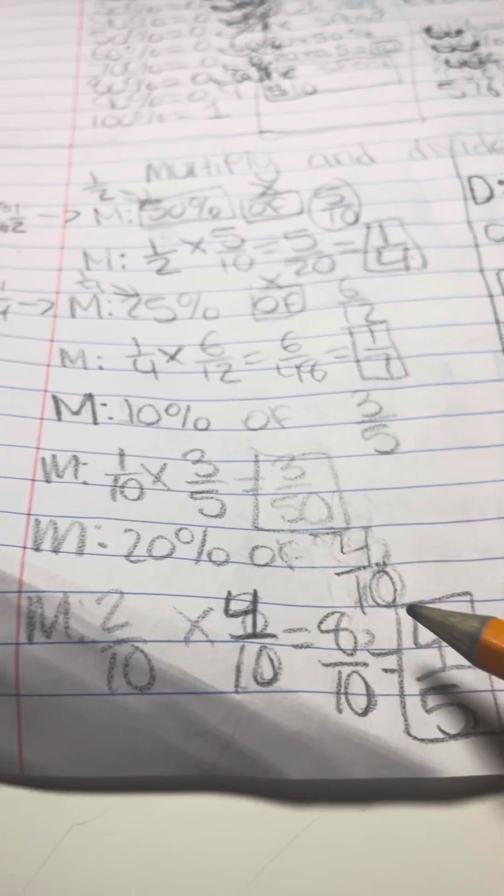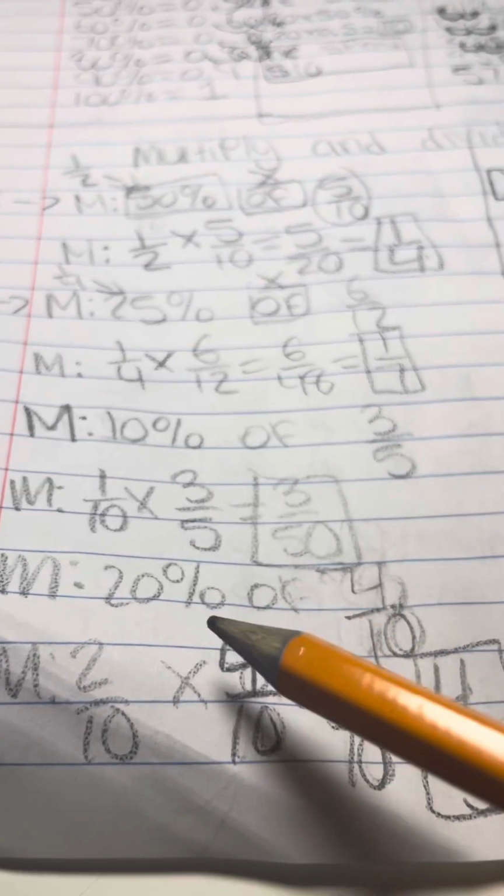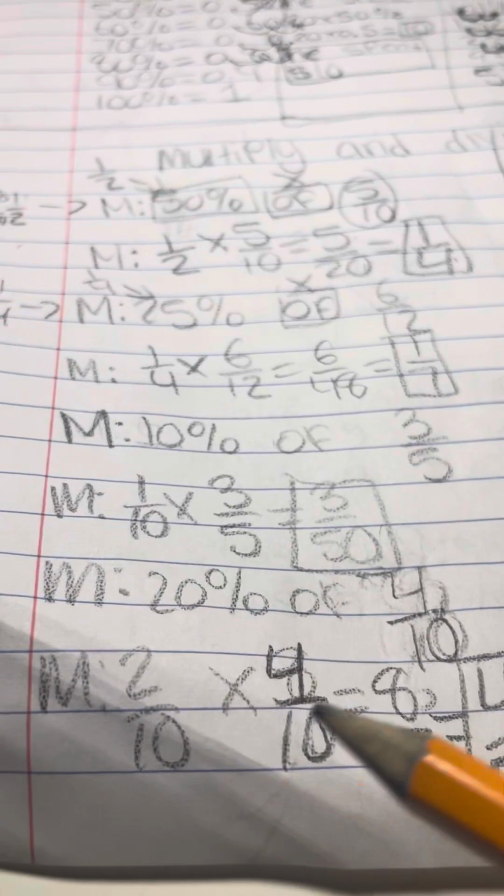Now M right here, so we're going to do 20% of 4/10. So 20% is 20 over 100, divide by 10, 2 over 10, 2/10. 2 times 4, 8, 10 times 10, 100.